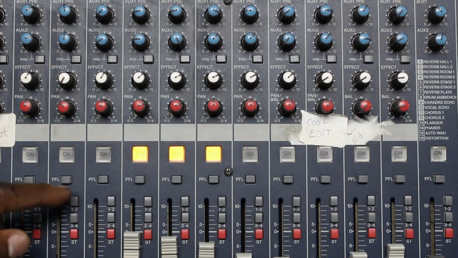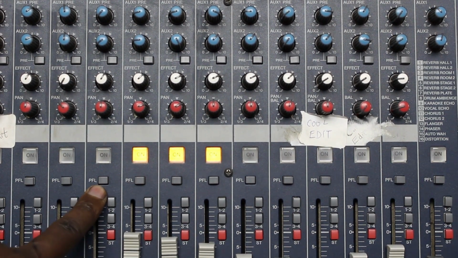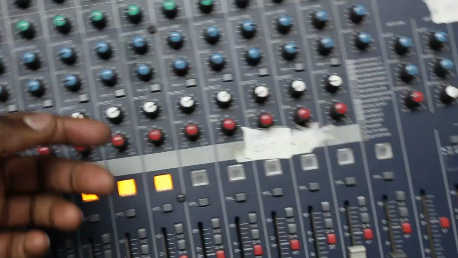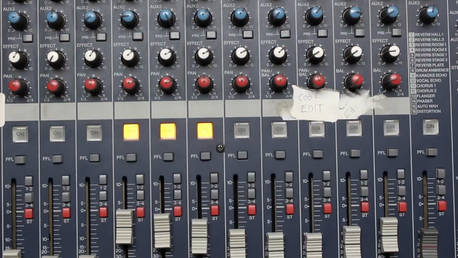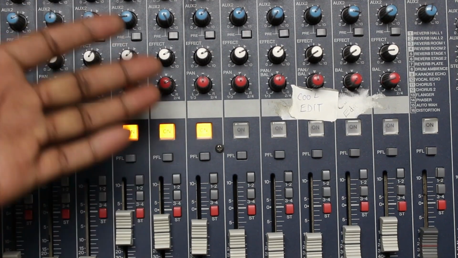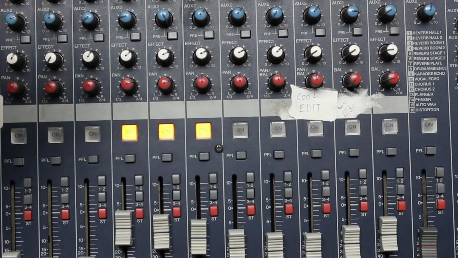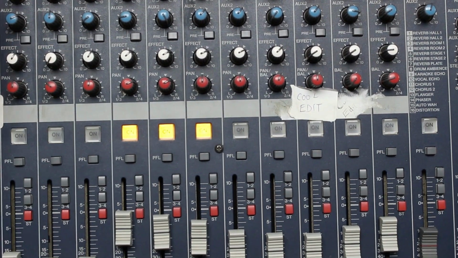And when you engage the PFL button, the meter will always light up to show you the level of that input signal. So it's very advisable to use that even before you start balancing anything, so that you may be sure that the signal you are getting from the source is enough for processing.